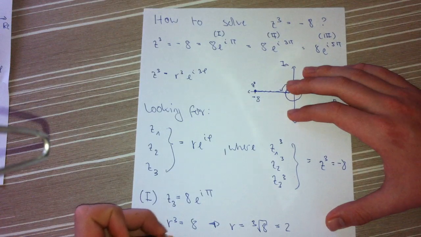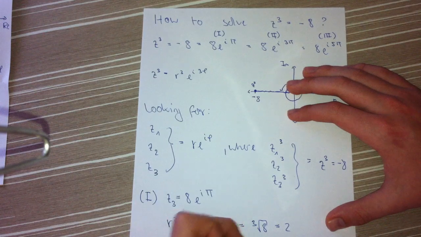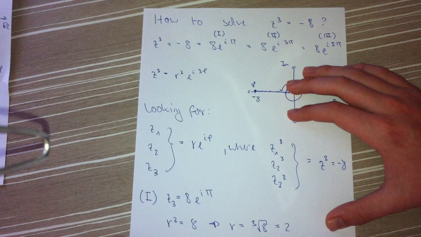And 3 phi equals pi, which means that phi equals pi over 3. And those two combined mean that our first solution, z1, equals 2 e^(i pi over 3).